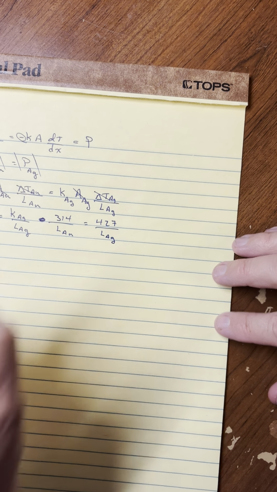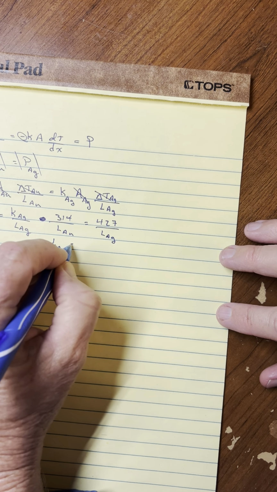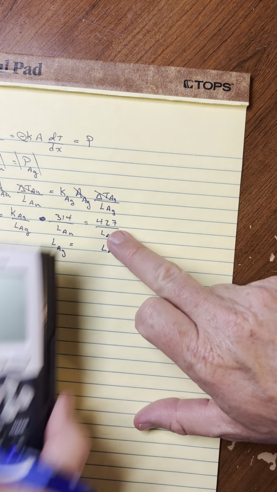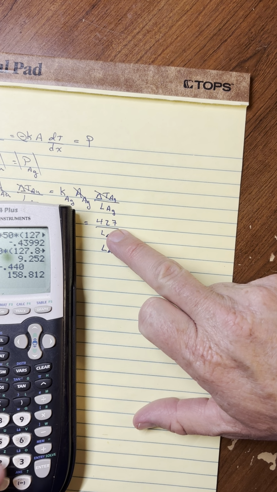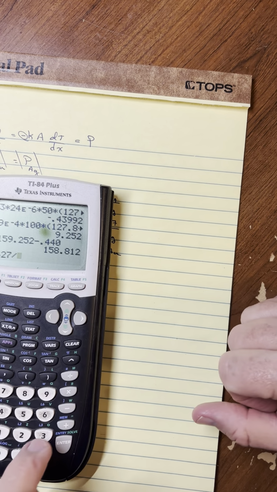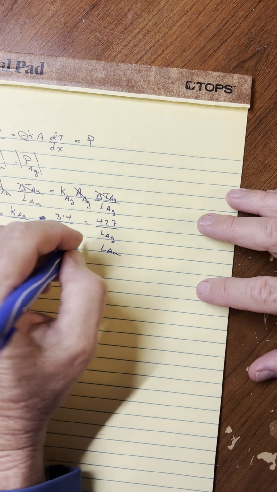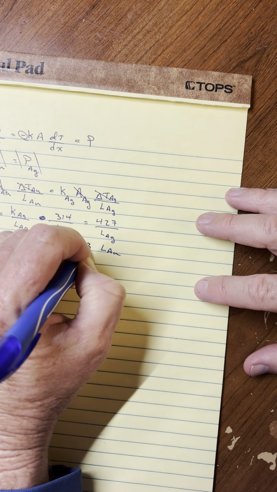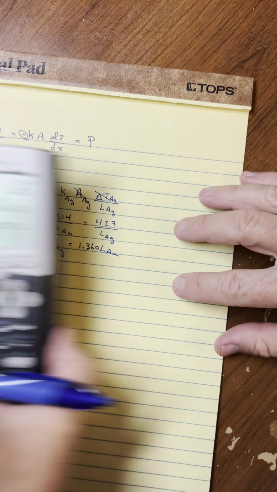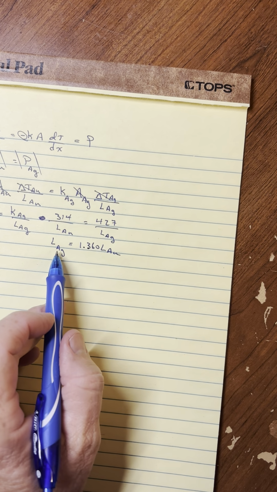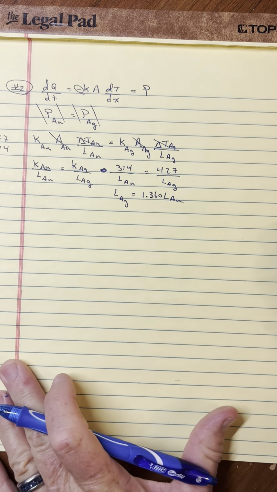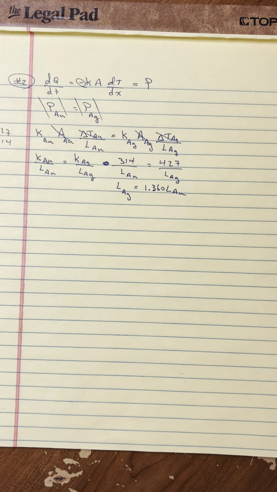Or if you want, you can rearrange this by putting the length of the silver over here and the length of the gold over here. And then you would have 427 divided by 314, which is 1.360. So it kind of makes sense that the silver piece is going to be a little bit longer than the gold piece. Actually, more than a little bit here. It looks like we're looking at maybe 36% longer.